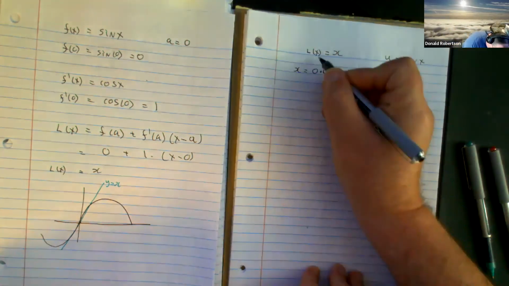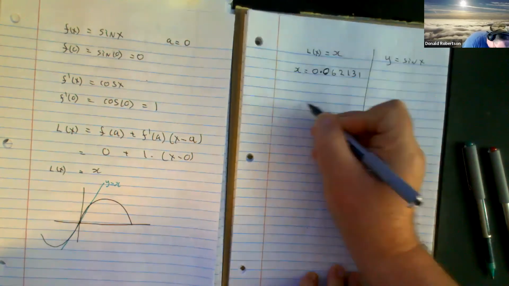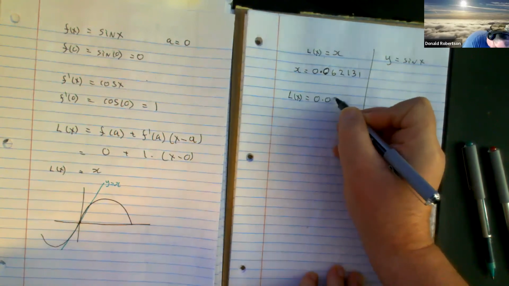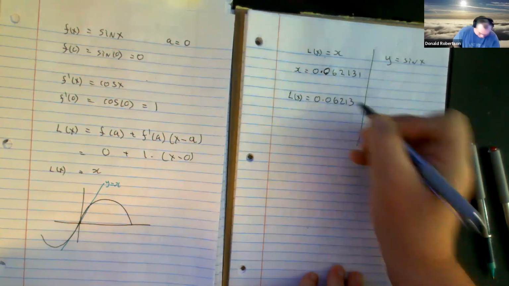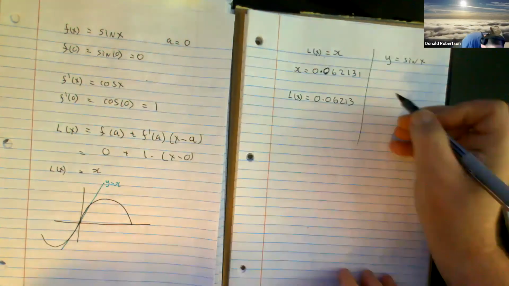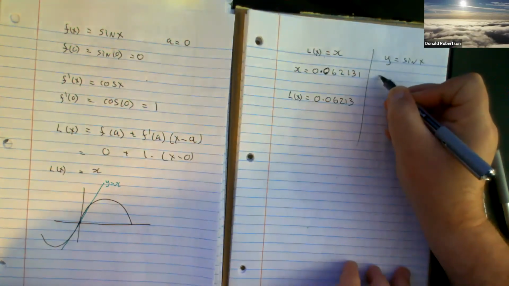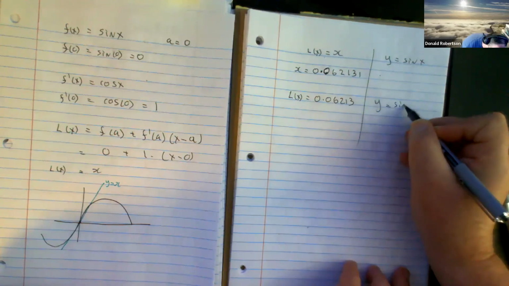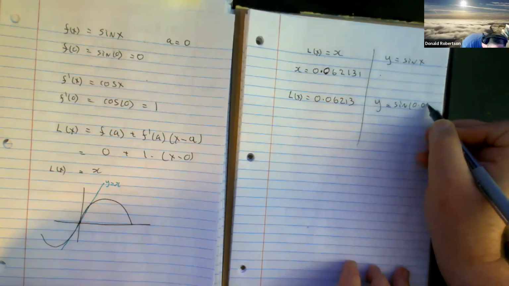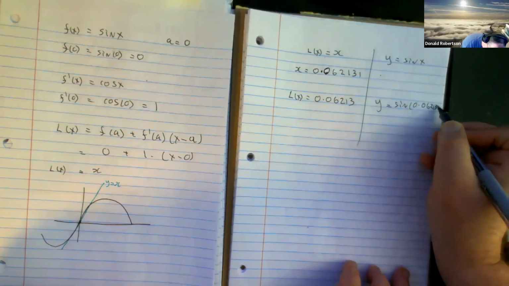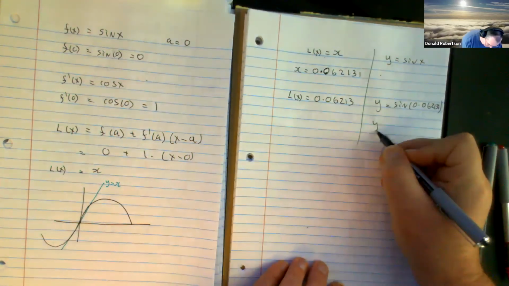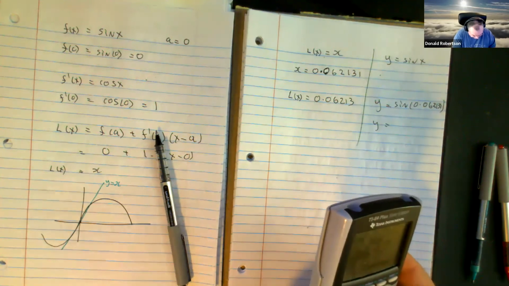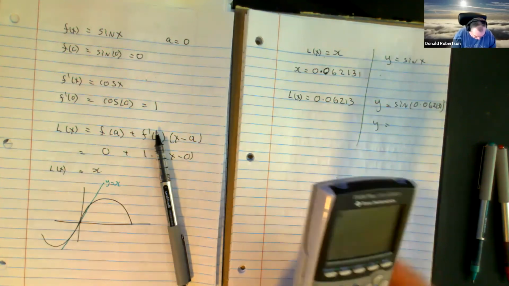Now, according to this guy here, the answer is 0.06213, right? Because it's the same thing as the x value. Over here, of course, it's going to be the sine of 0.06231. Now, since we're in calculus, things should be in radians, so I'm making sure my calculator's in radians. Here we go.